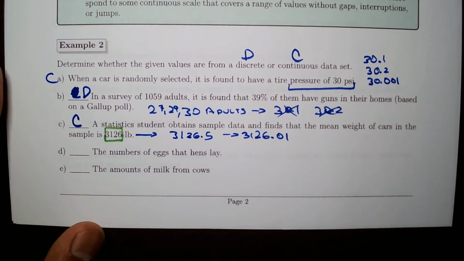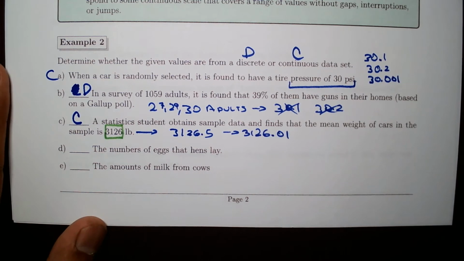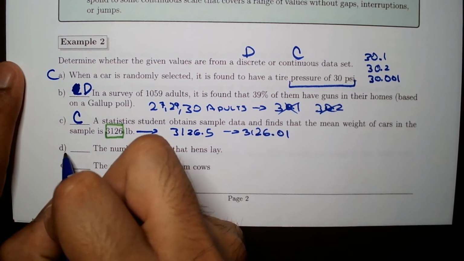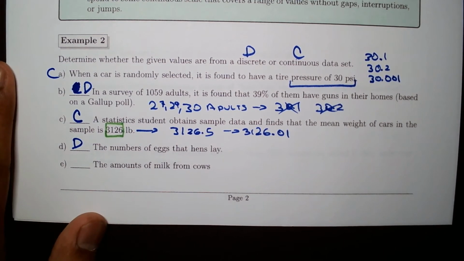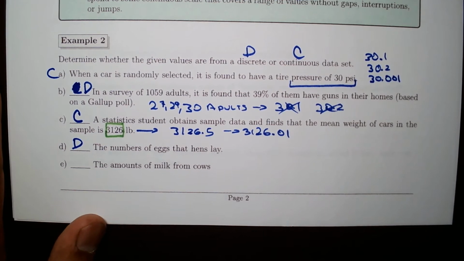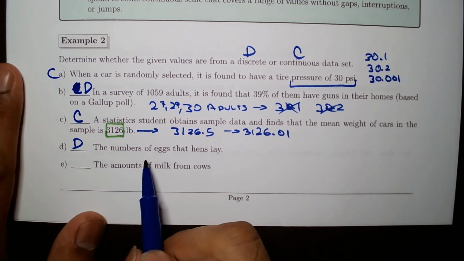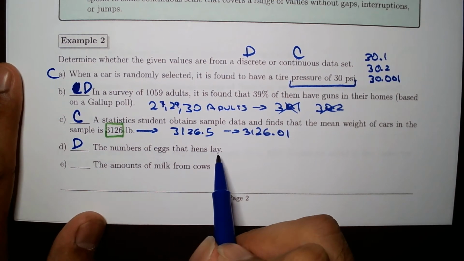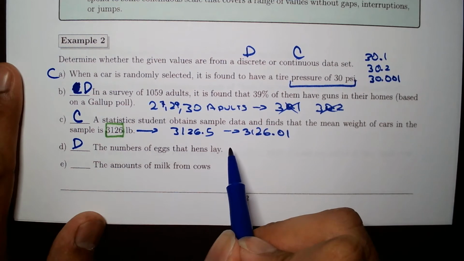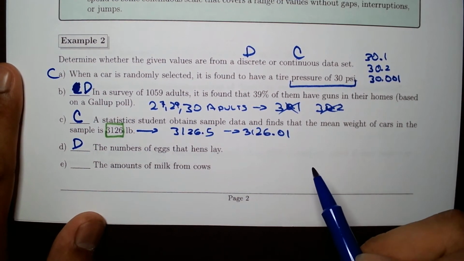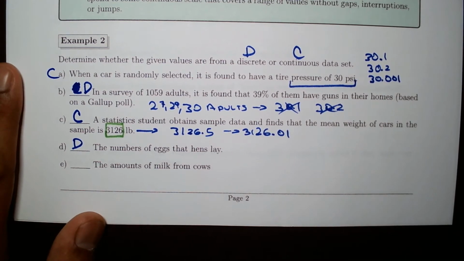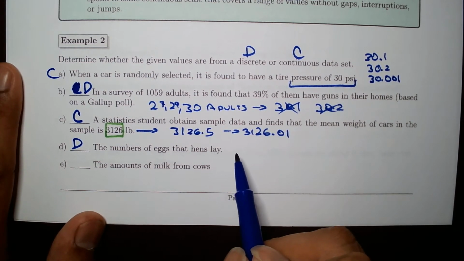All right, so the number of eggs that hens lay. Well, in this case, discrete. Right, discrete. Well, can you count eggs? Well, we can count eggs. For example, 1 egg, 2 eggs, 3 eggs, and in this case, there's no such thing as half an egg or 3/4 of an egg. No, it's an actual egg, not half an egg, not a seventh of an egg. No, it's a whole. It's counted as one thing in this case.